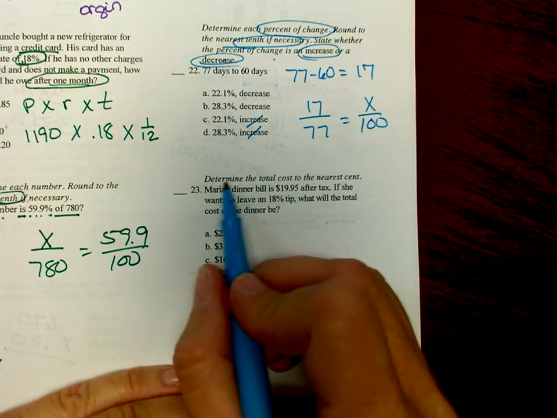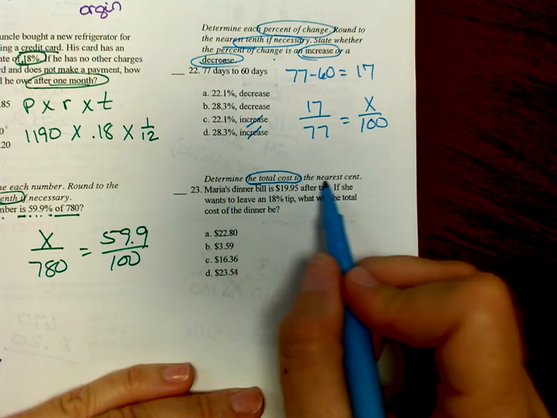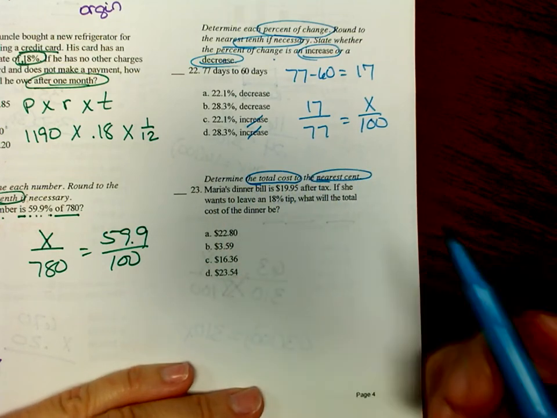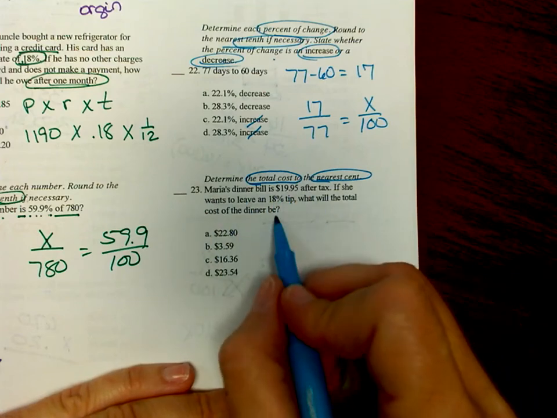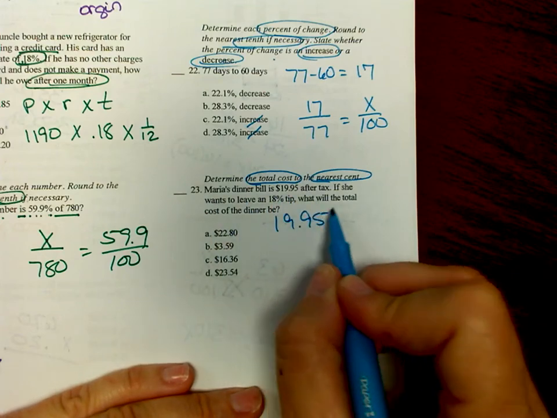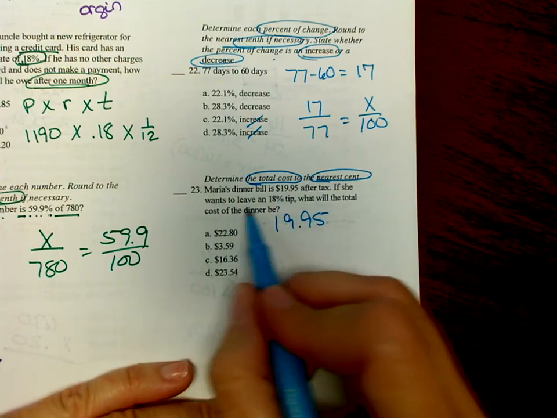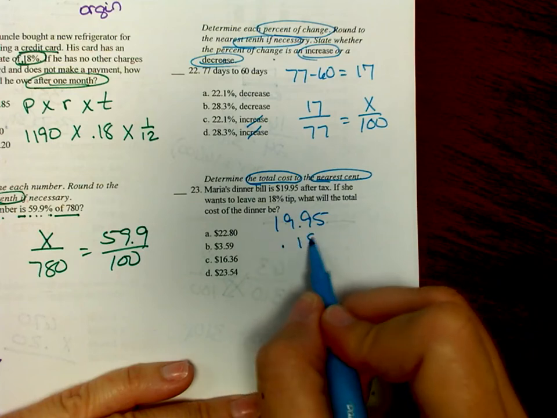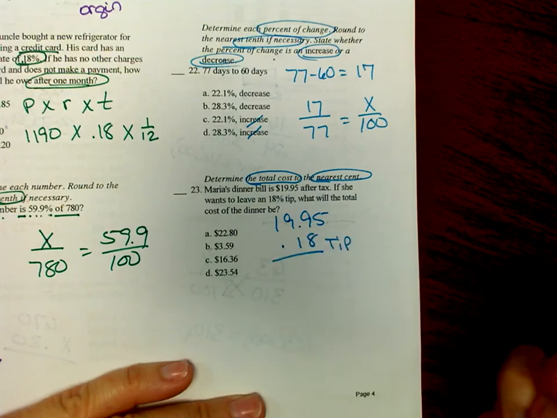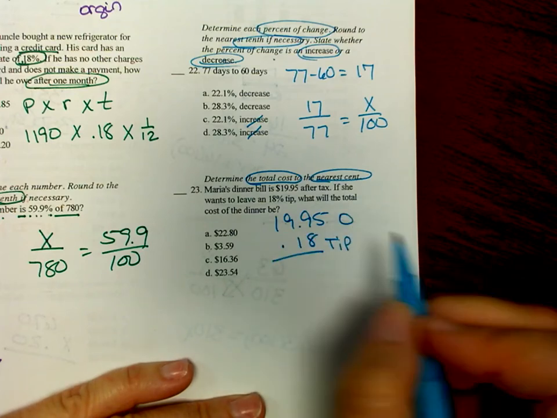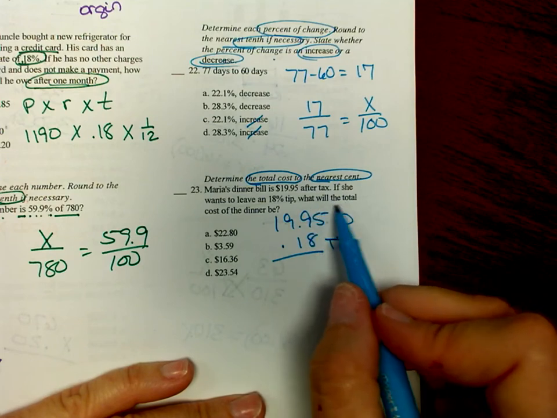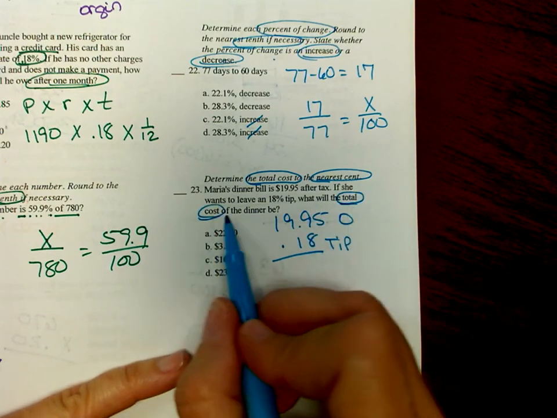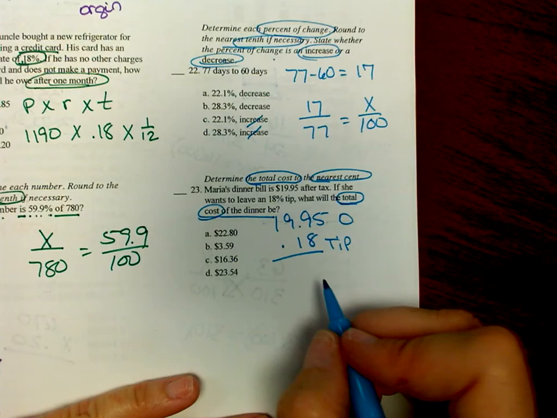Maria's dinner bill. Determine the total cost to the nearest cent. We've got to read all that fine print. Maria's dinner bill is $19.95 after tax. She wants to leave an 18% tip. Original price, tip. What will the total cost of dinner be?